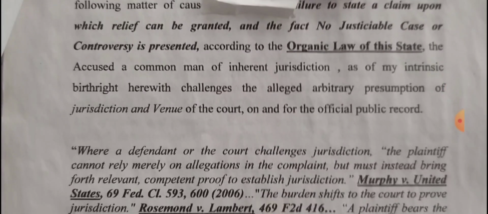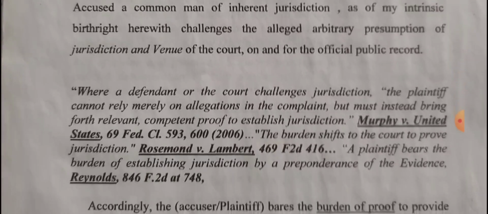In fact, no justiciable case or controversy is presented according to the organic law of the state. The accused, a common man of inherent jurisdiction, as of my intrinsic birthright, herewith challenges an alleged arbitrary presumption of jurisdiction and venue of the court on and for the official public record.